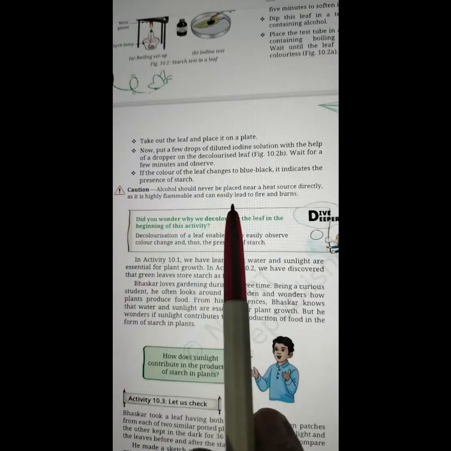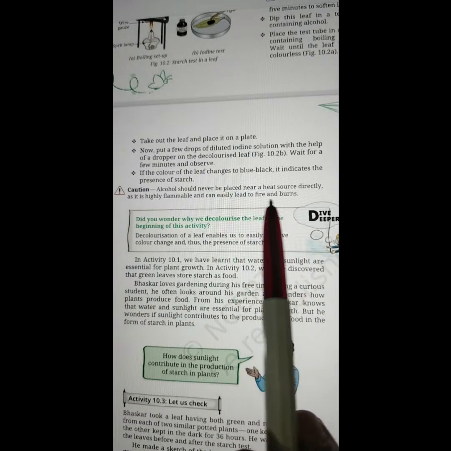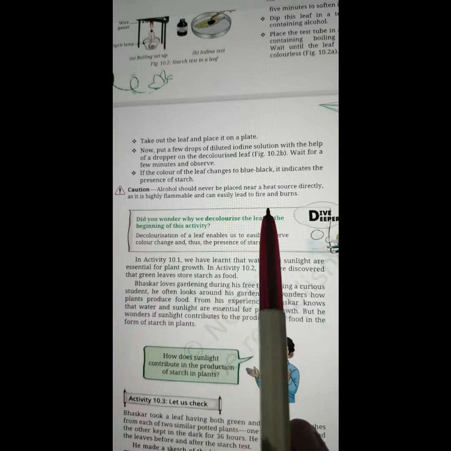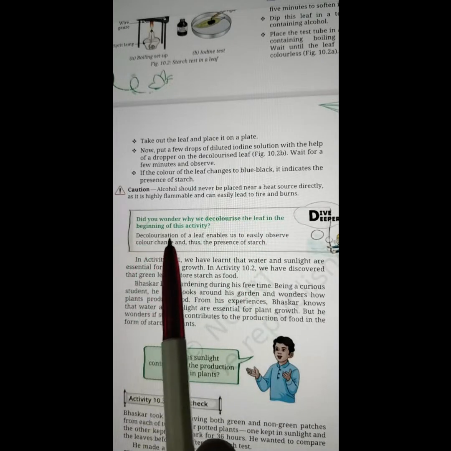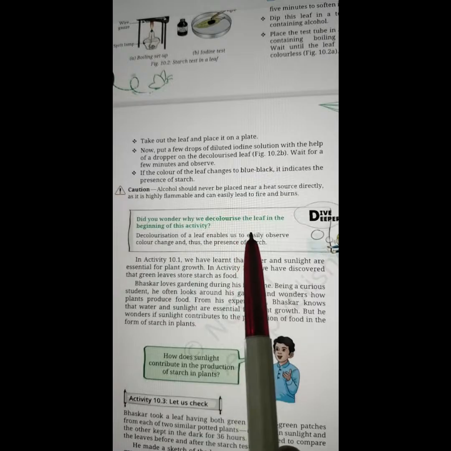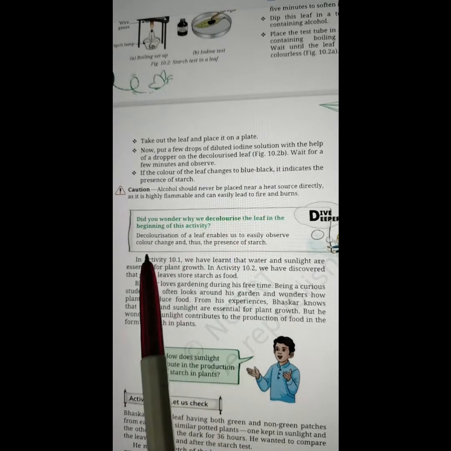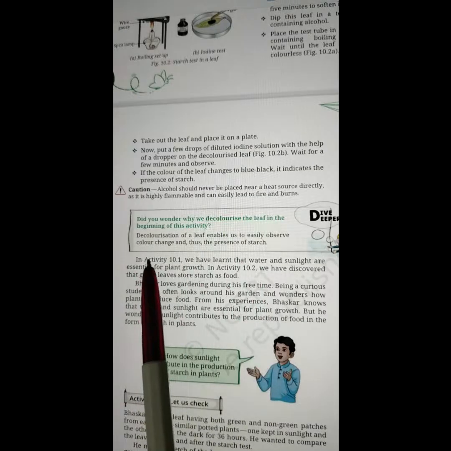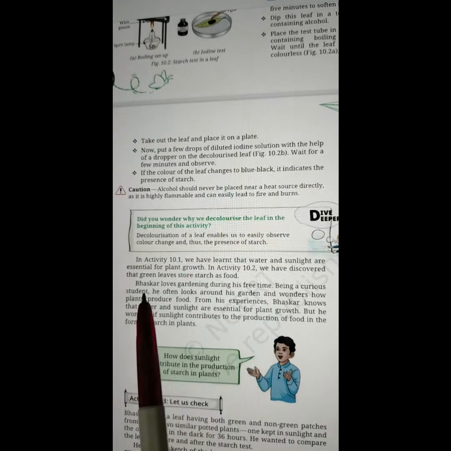Alcohol should never be placed near a heat source directly as it is highly flammable and can easily lead to fire and burns. Did you wonder why we decolorize the leaf in the beginning of this activity? Decolorization of a leaf enables us to easily observe color change and thus the presence of starch.